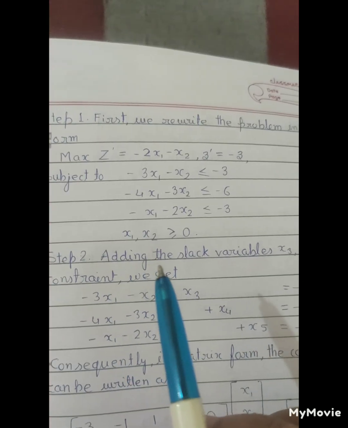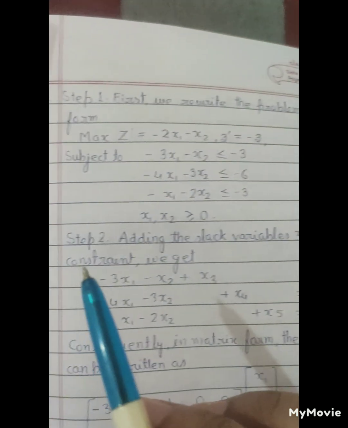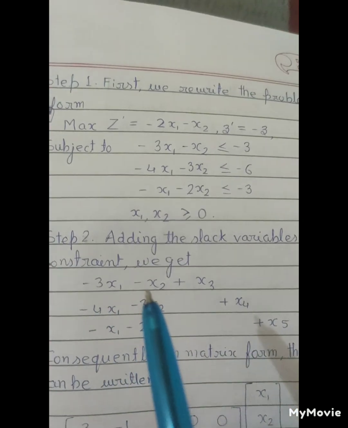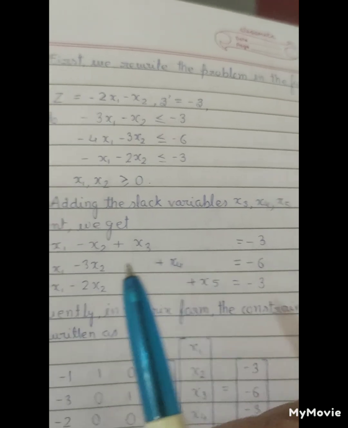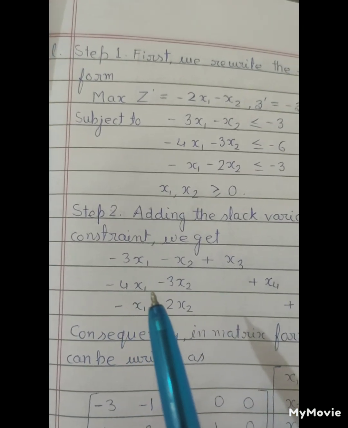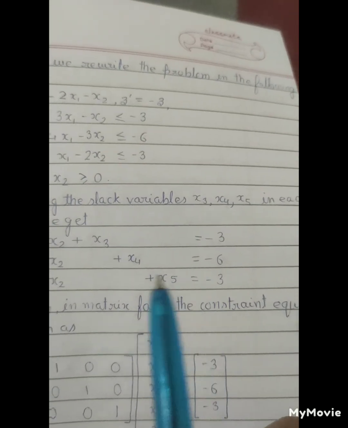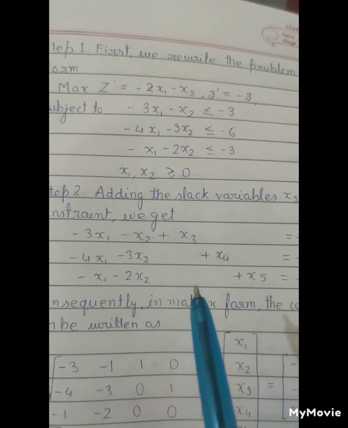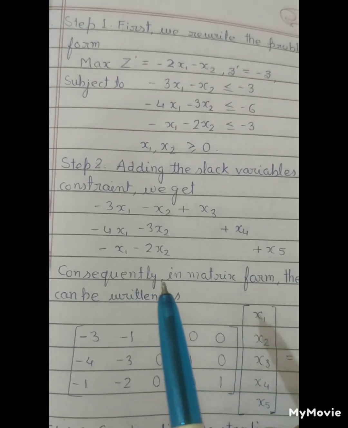Step 2. Adding the slack variables x3, x4, x5 in each constraint, we get minus 3x1 minus x2 plus x3 equals minus 3, minus 4x1 minus 3x2 plus x4 equals minus 6, minus x1 minus 2x2 plus x5 equals minus 3.